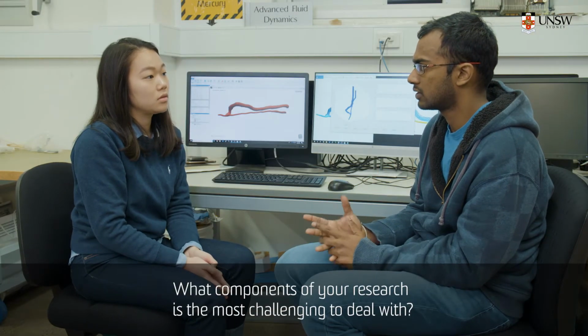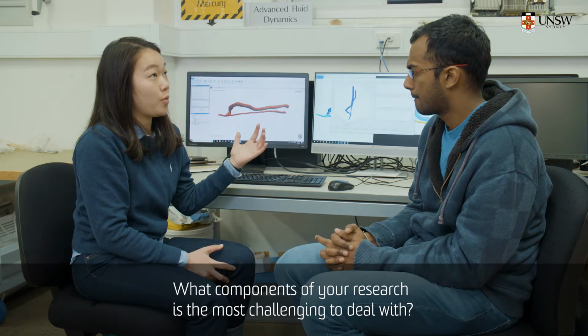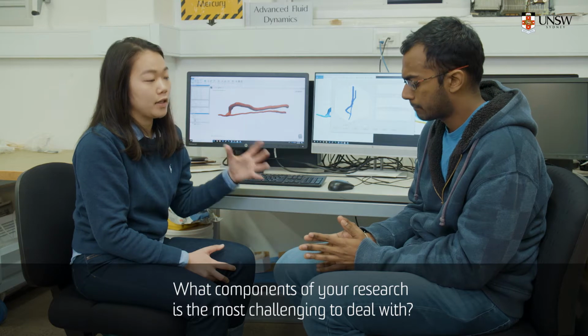What are the challenging aspects of all these components in your research? We start by taking a clinical problem from patients, getting the geometry and so on from the hospital, and then converting it to an engineering problem where we do computational fluid dynamics and different simulations and analyses to see how engineering knowledge can help with a clinical problem.